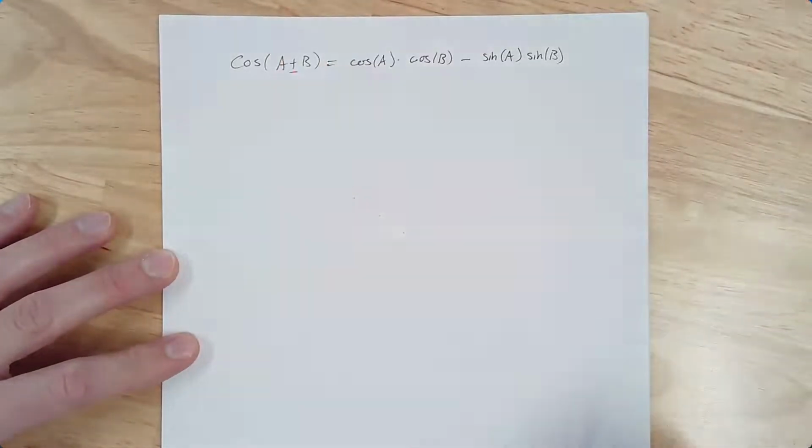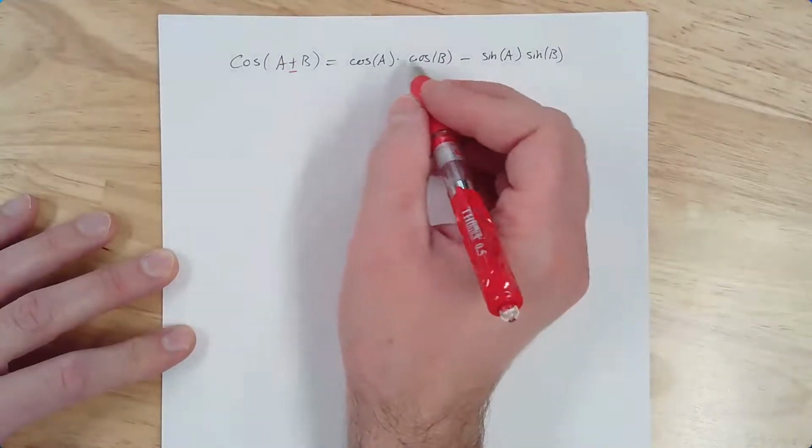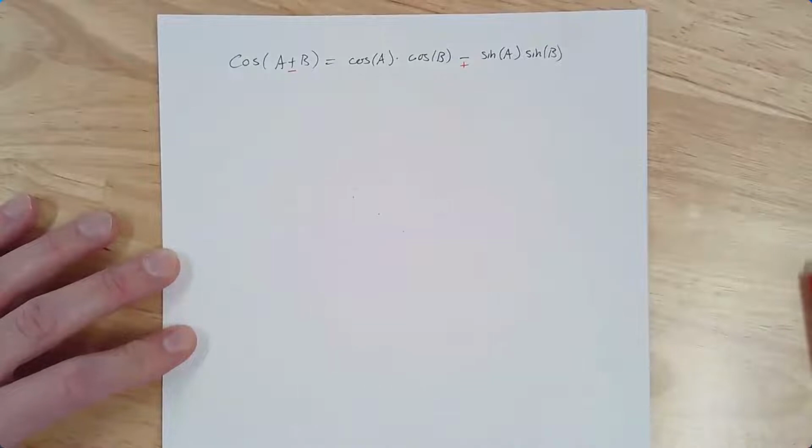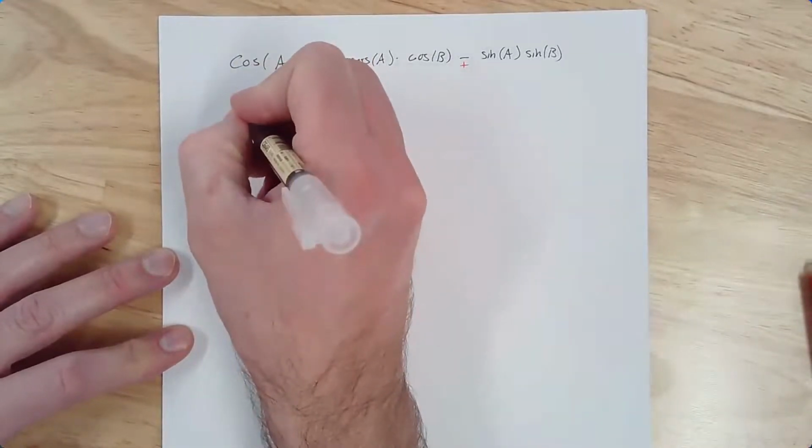And then if it's cosine of A minus B, it's cosine A times cosine B plus sine A times sine B. There's also a sine formula.